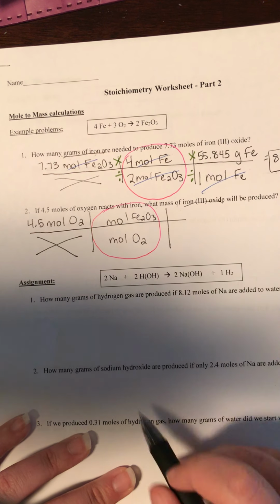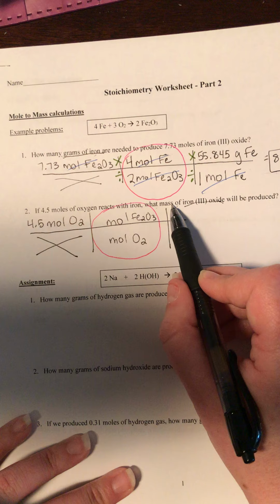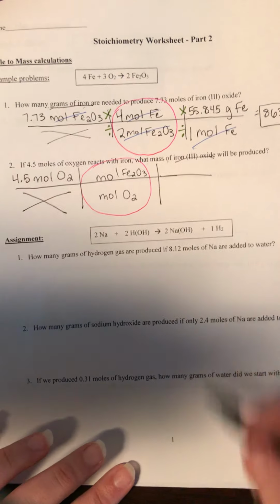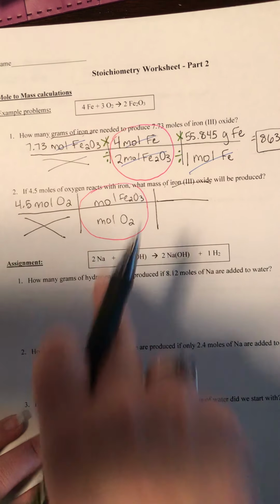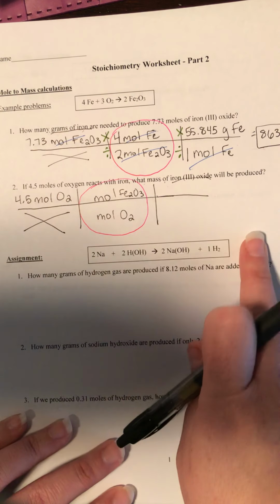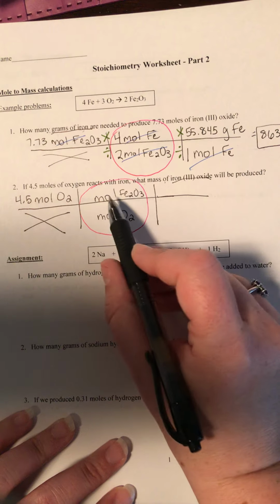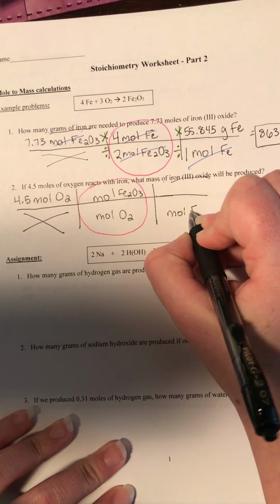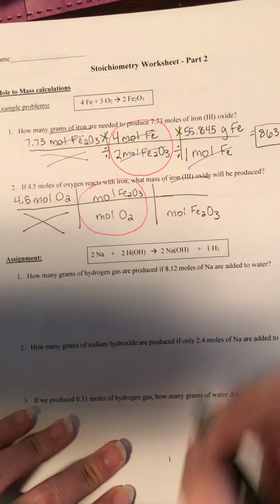Okay, I'm going to draw another box because I'm looking for mass, which is going to be grams. So I got to go one more. Everything on this front part of your assignment will be 3 steps, just like my 2 examples. They'll start with moles and they'll go to grams. All right, so this on top is moles of Fe2O3. So I have to have moles of Fe2O3 on the bottom.